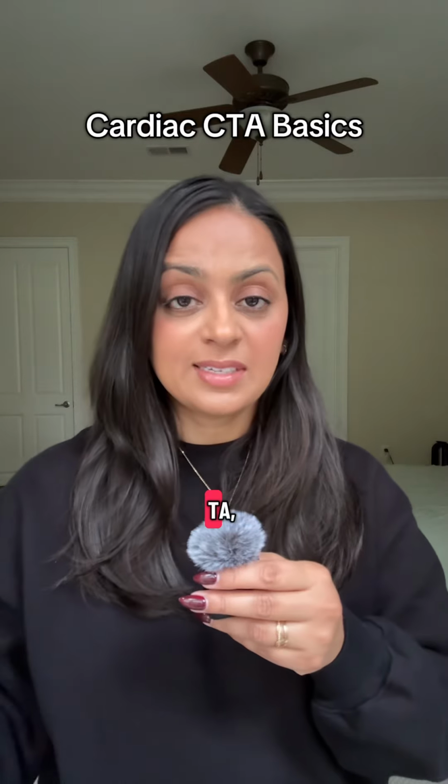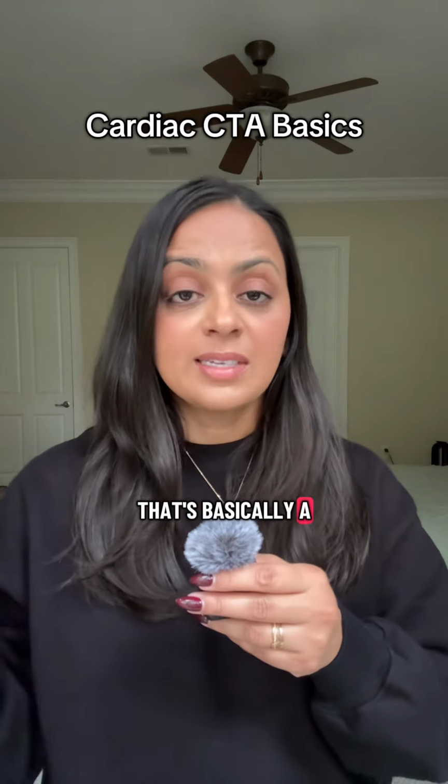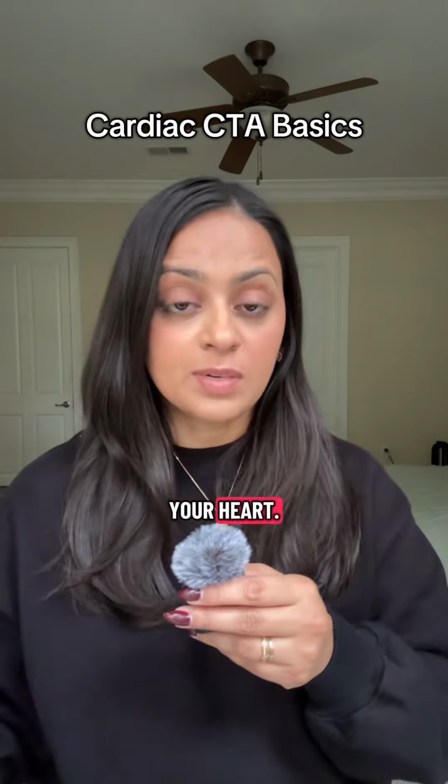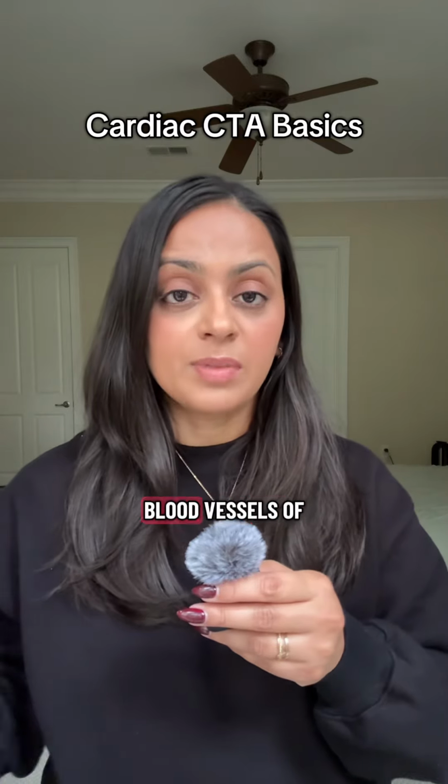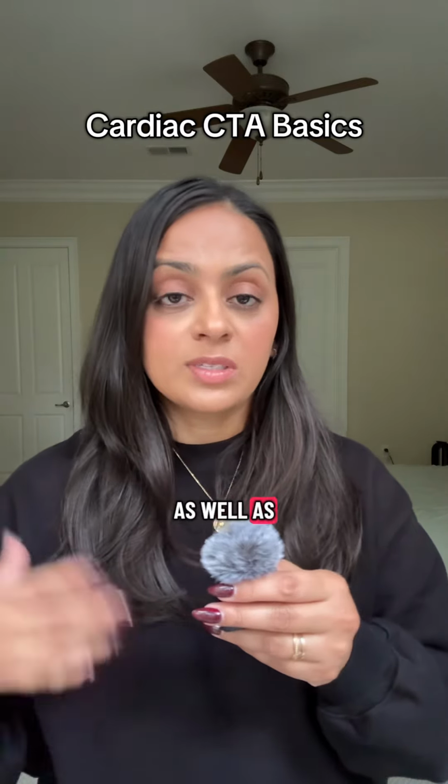So cardiac CTA, that's basically a CT angiography of your heart. And what that means is it looks at the blood vessels of the heart, as well as the aorta, which is connected to the heart and is the large blood vessel connected to the heart. And it would look for structural changes like blockages in the arteries or any genetic changes in the actual structure of the arteries or the aorta.